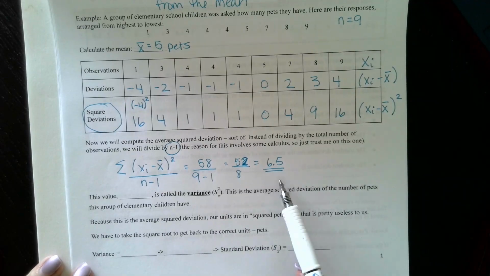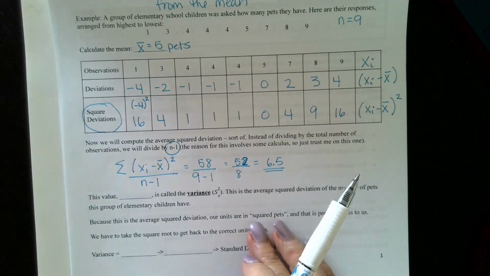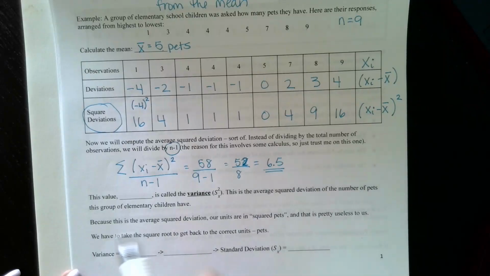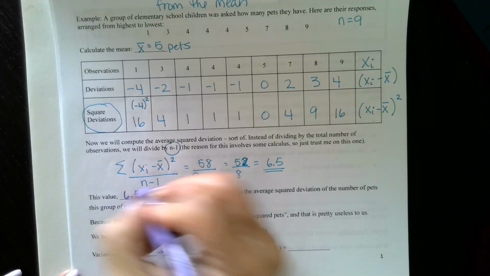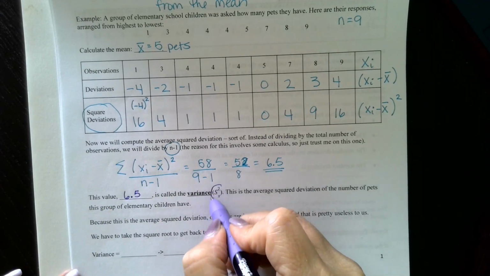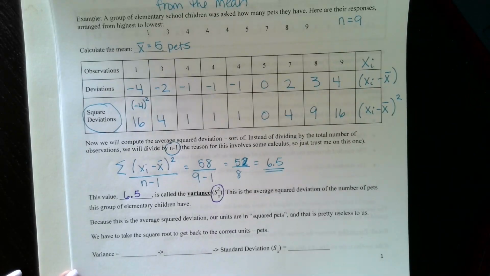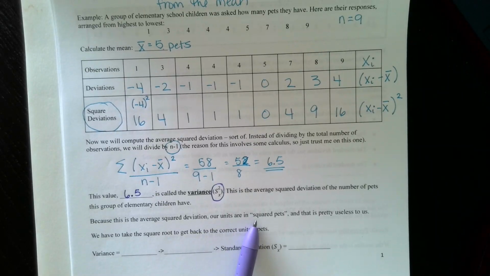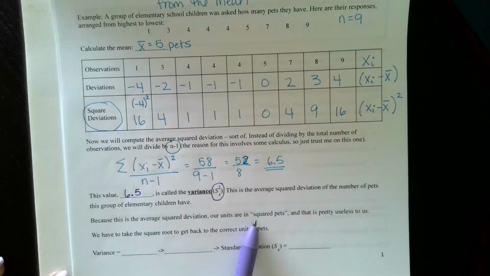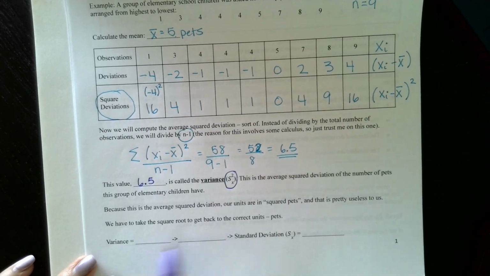All right, so here's what I have. What this is saying is that this value of 6.5 is called our variance. And if you look at this, this variance is s squared. This is the average squared deviation from the number of pets of these elementary children, okay? But because this average is squared, our units are in pets squared, and that doesn't make any sense. So what we want to do is take the square root and get back to the original units.